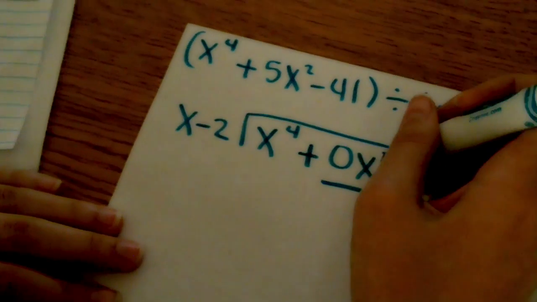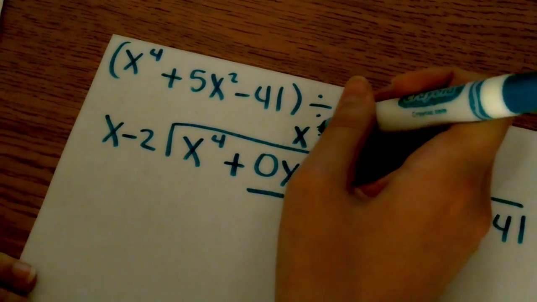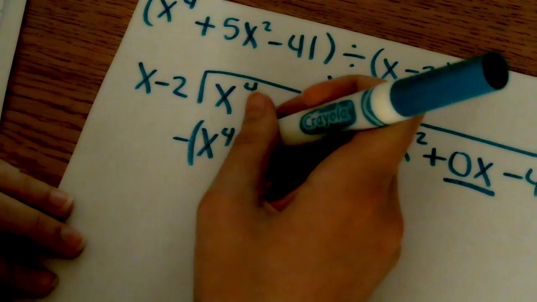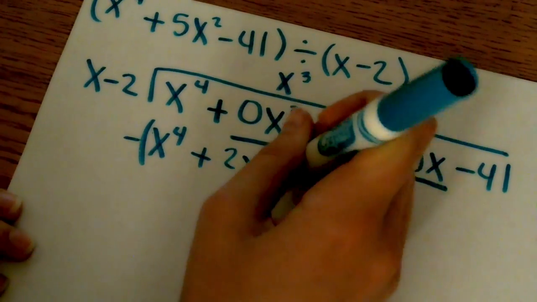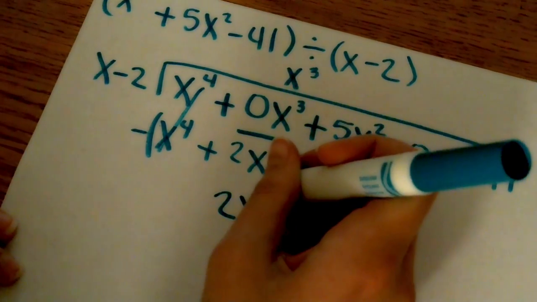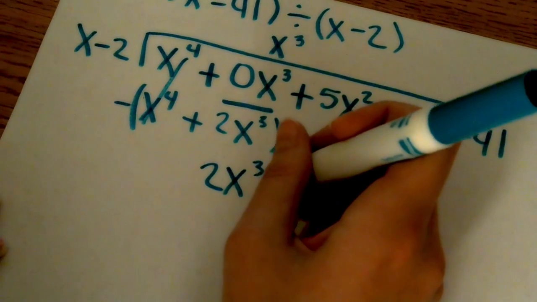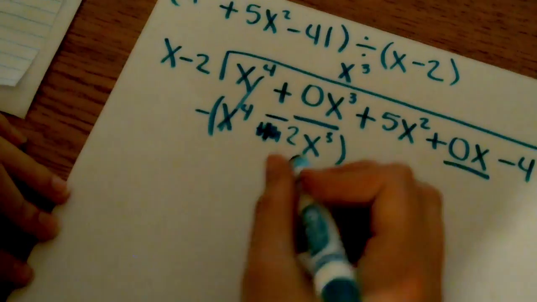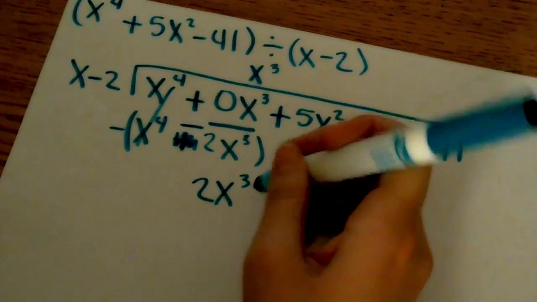And then you're basically going to see how many times does the first x go into the first number, so that goes into an x cubed. Make sure to line it up on the x cubed row, and then you're just going to multiply it by the x and constant, and then you're just going to subtract them, so you're going to switch the signs like that.